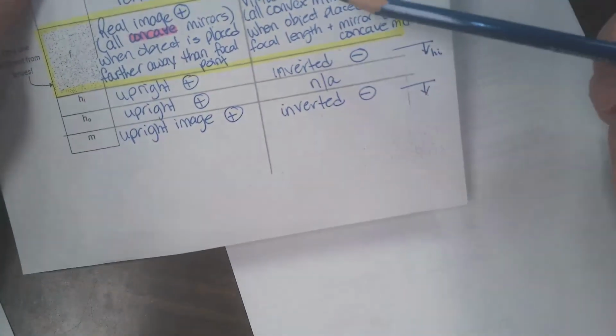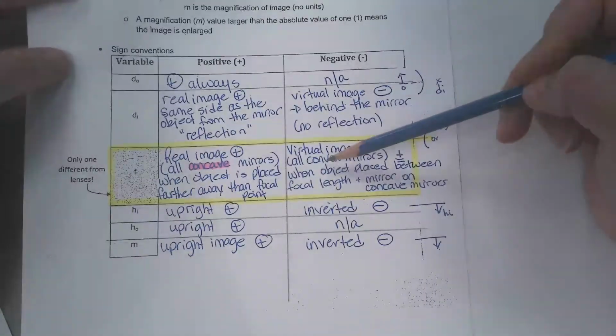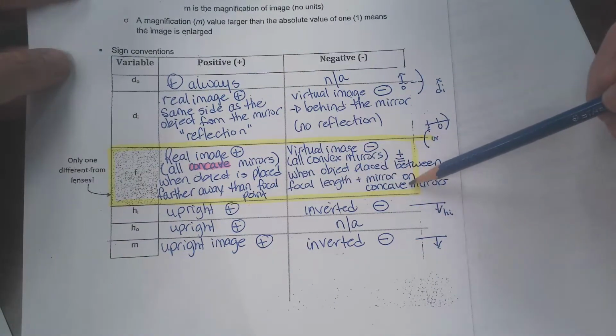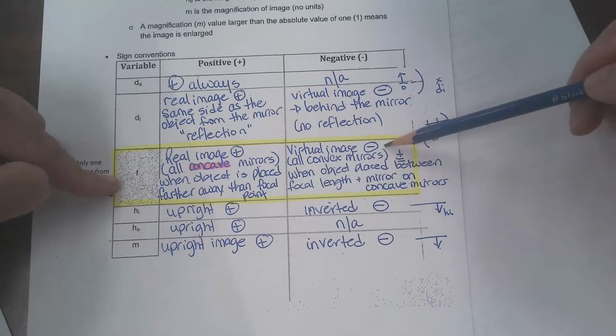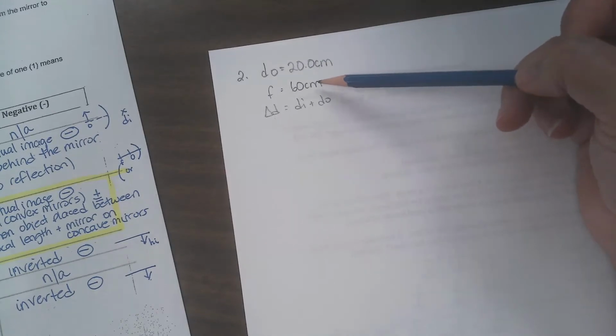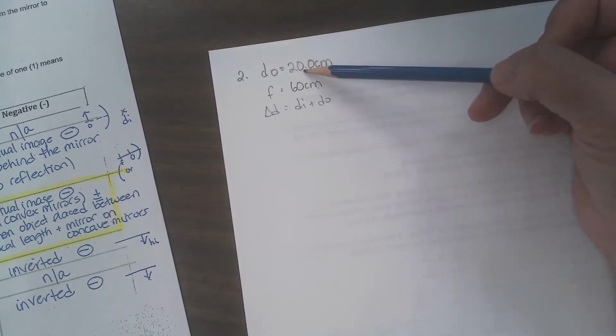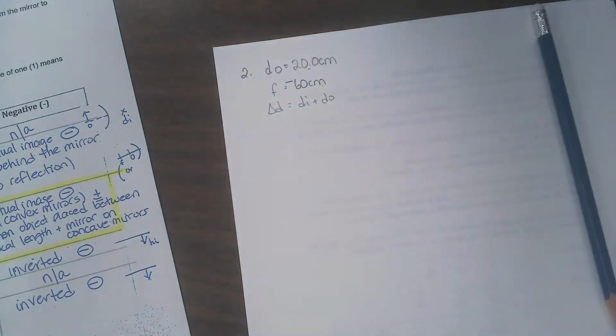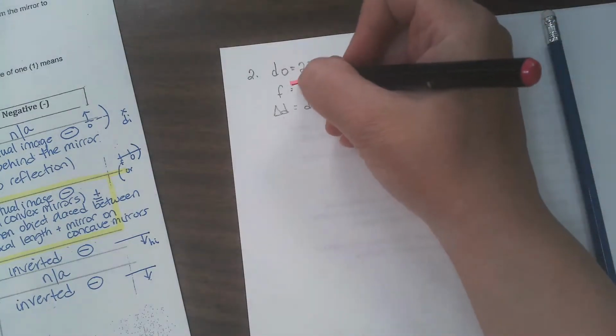So, what do we know about these pieces of information? Well, when we look here, we see that when an object is placed between the focal length and the mirror on a concave mirror, the F value is going to be negative. Okay? And we know that the object is between the focal length and the mirror because this is only 20 centimeters out to the object and this is 60 centimeters out to the focal point. So we need to add a negative to this value.